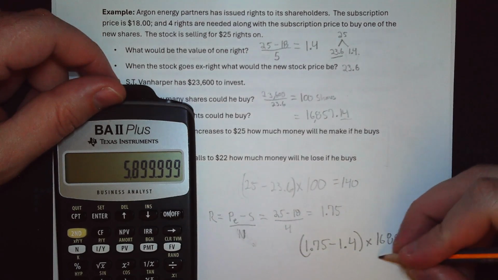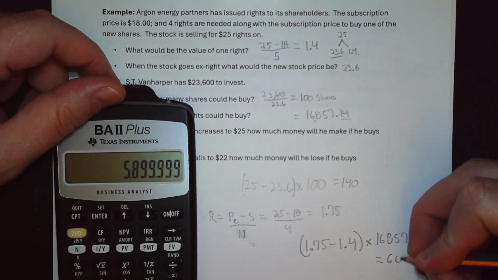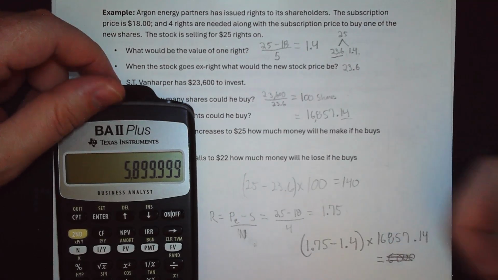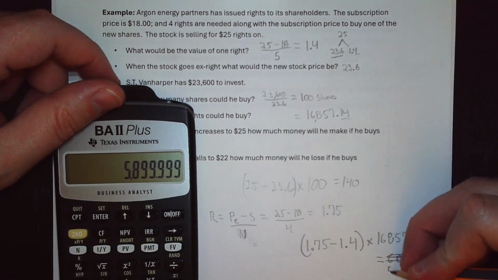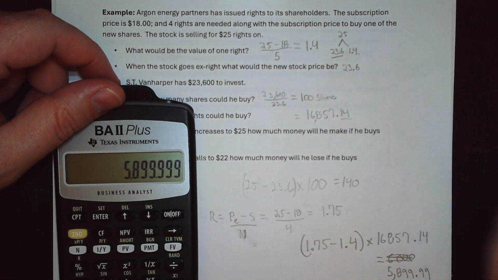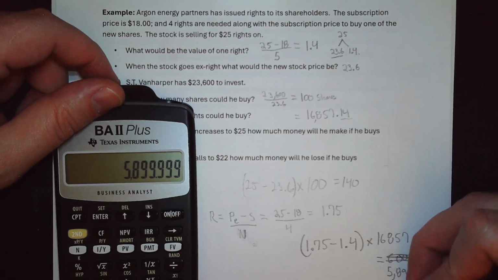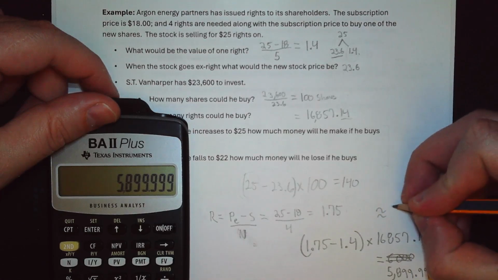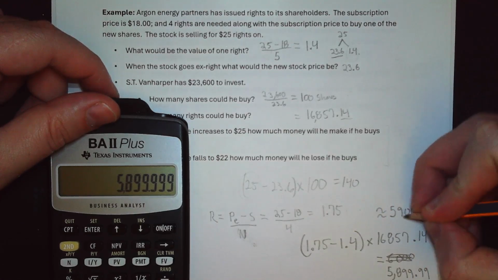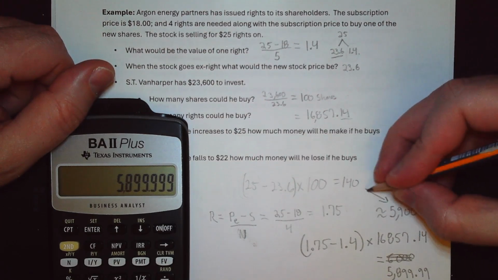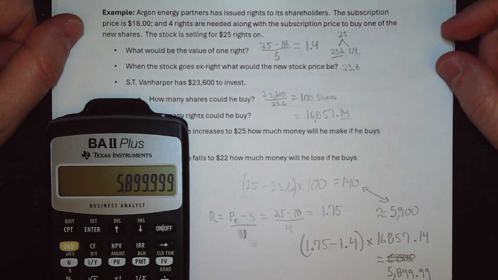And I get that I basically make $6,000. I won't write 6,000, I really don't want you to do that in the quiz, so I shouldn't give you those habits. It's 5,899.99. So basically we made $5,900, right? And what I want to contrast is the difference in return.